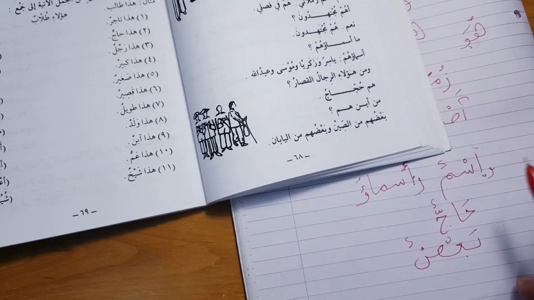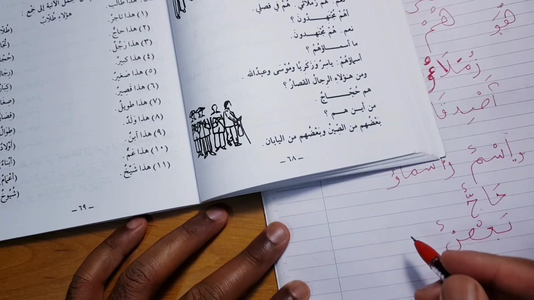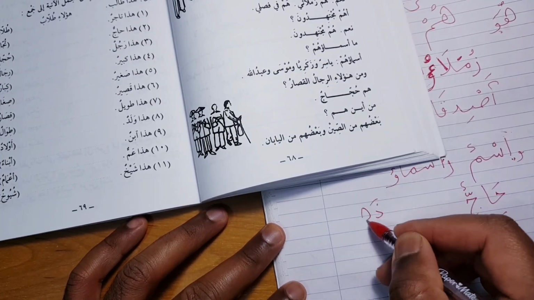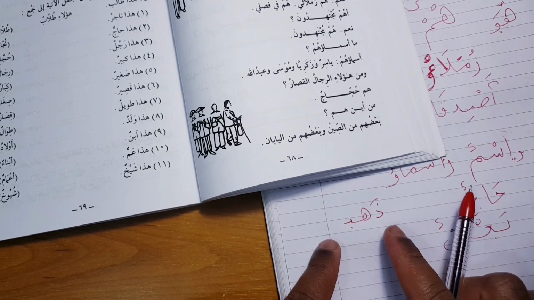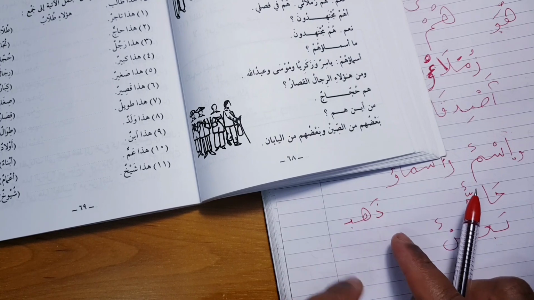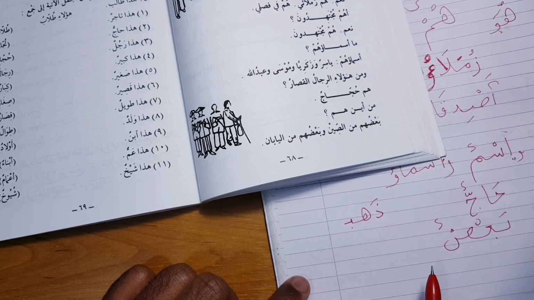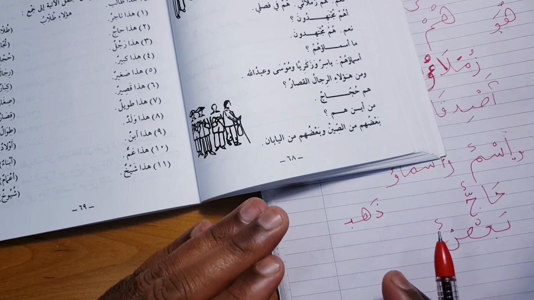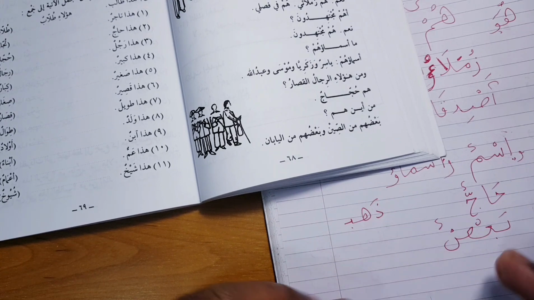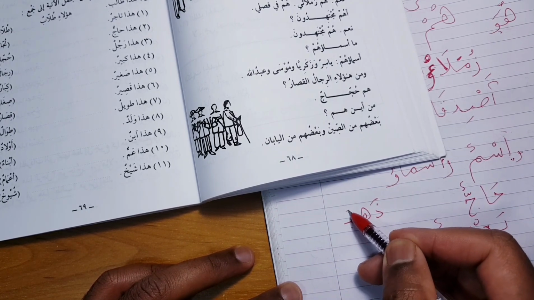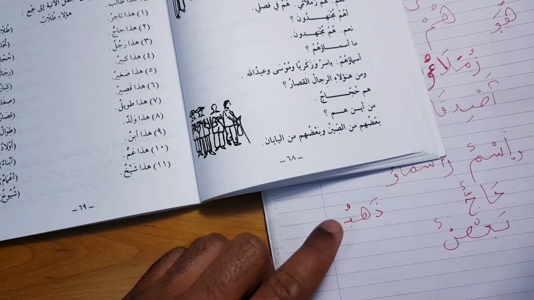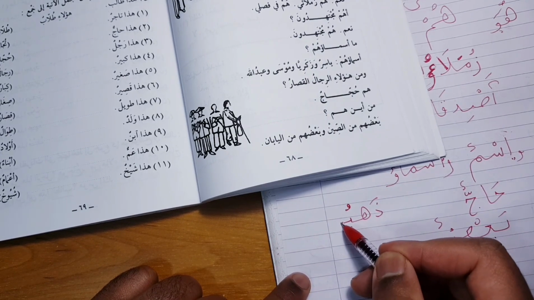we say that if they did something, we say ذهبوا. So ذهب is the origin, right? ذهب is the origin. ذهب means he went. But if we're going to say they went and you're speaking about a group of males, we give the last letter a dhamma. We give the last letter a dhamma, then we add the waw.